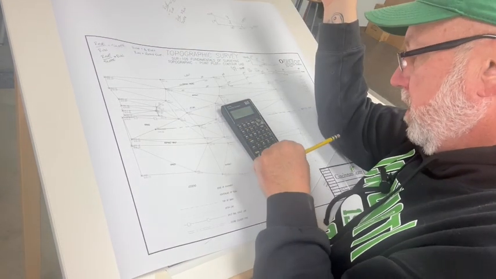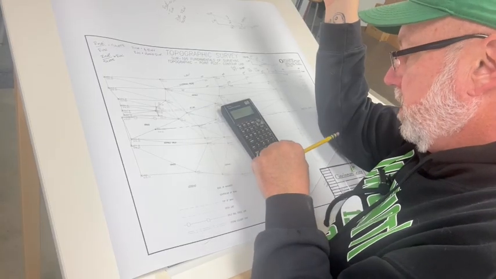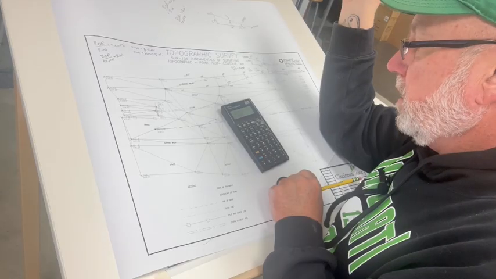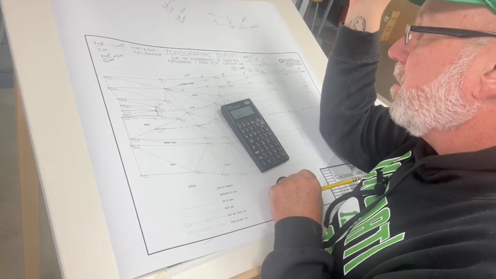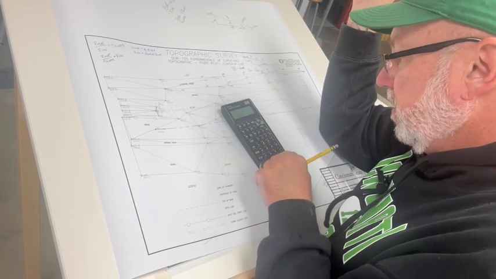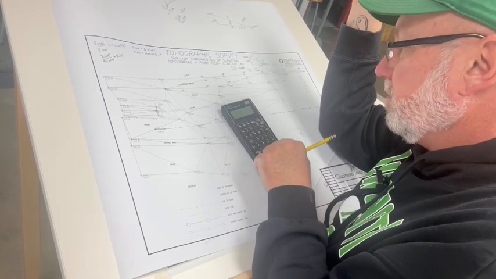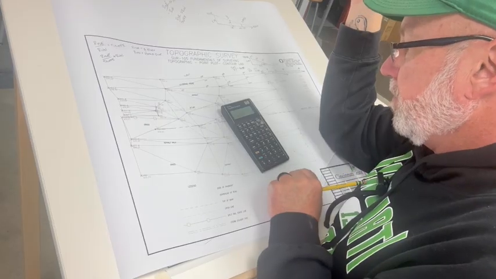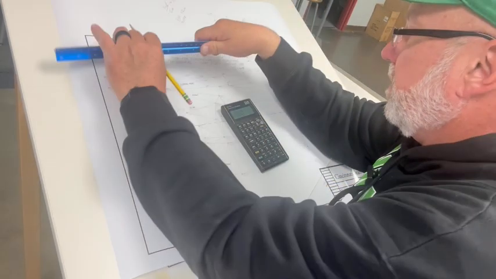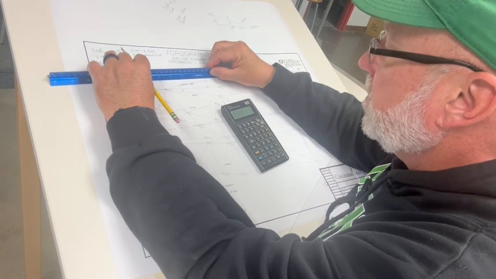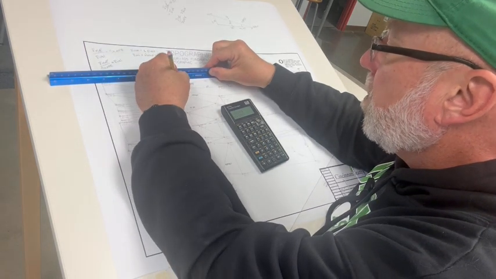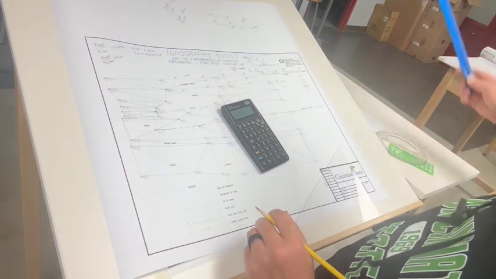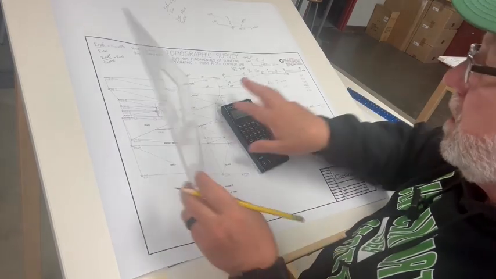Then 932 minus my 928.89, a rise of 3.11 feet. Divide that by the slope, 0.0865, and I get 35.95 feet. Close enough to say 36 for this. There we go. Here's my 932. So we'll connect the dots here.